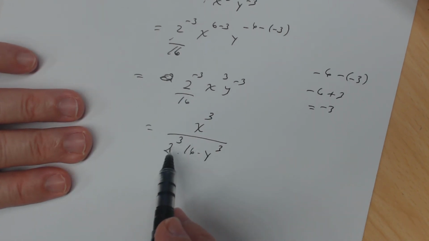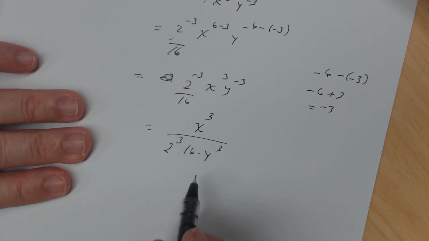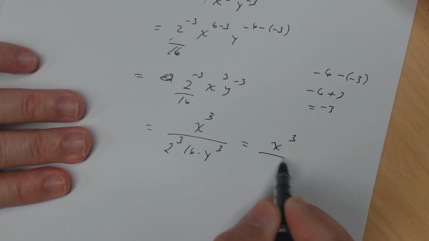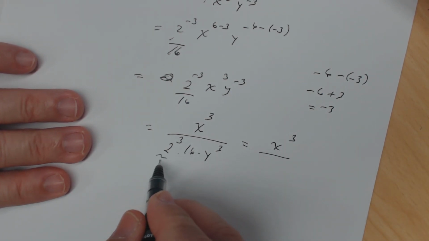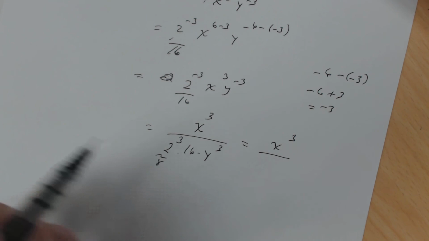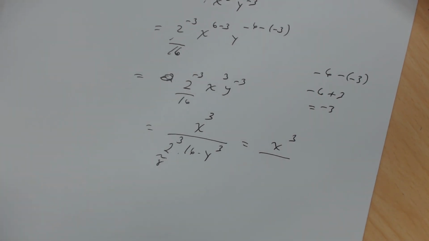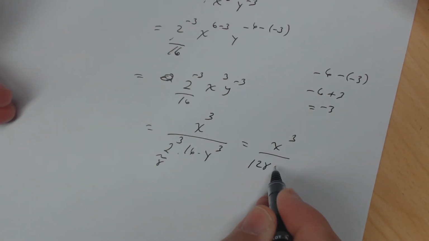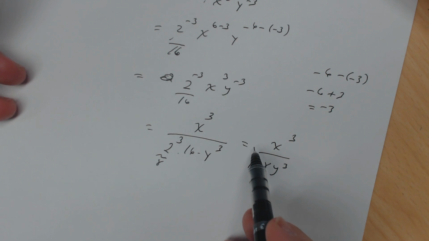And so 2 to the third power is 8. We get x cubed, so that'll be 8. This right here is 8, so 8 times 16, 8 times 16 is 128. So you got 128 y cubed. And so there's your answer.